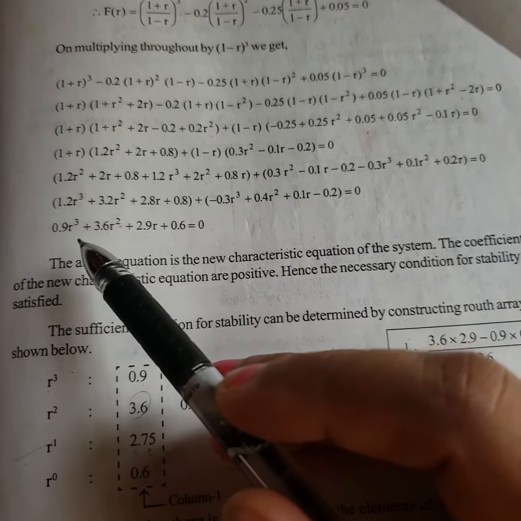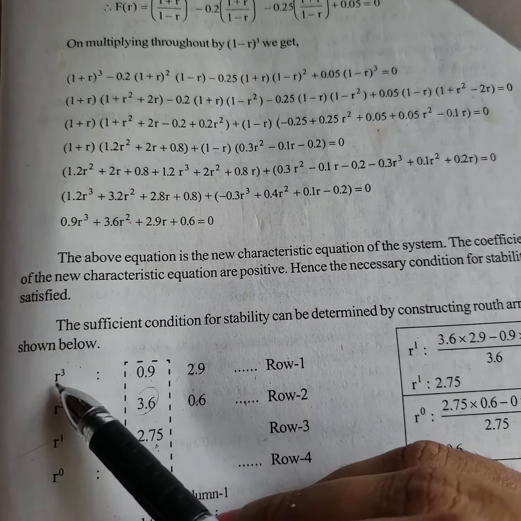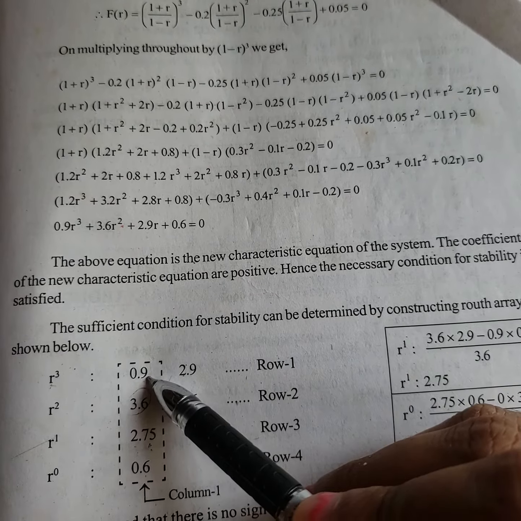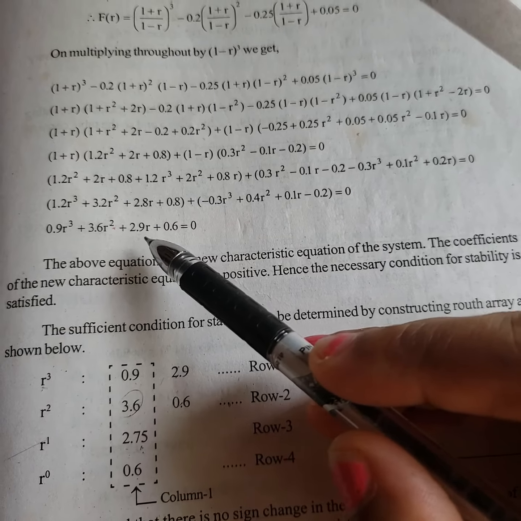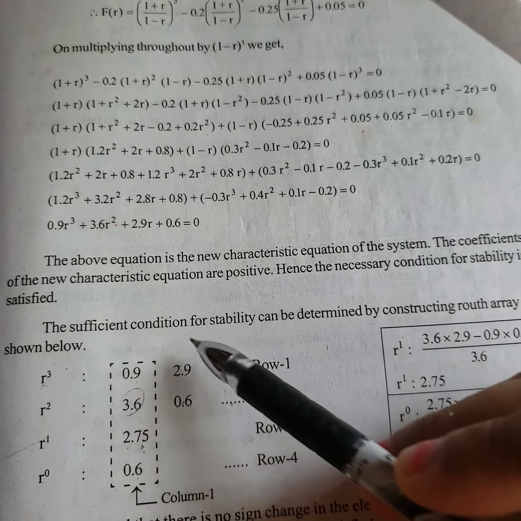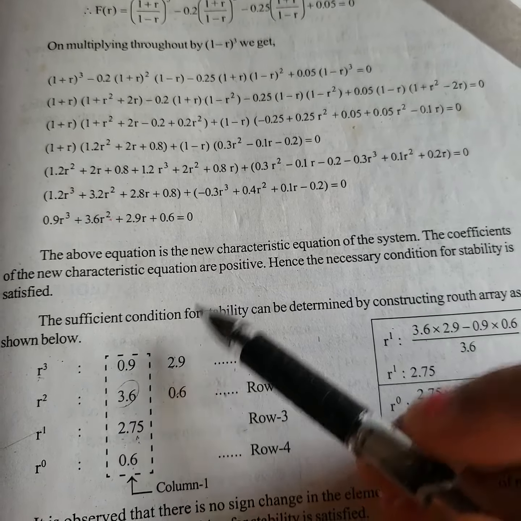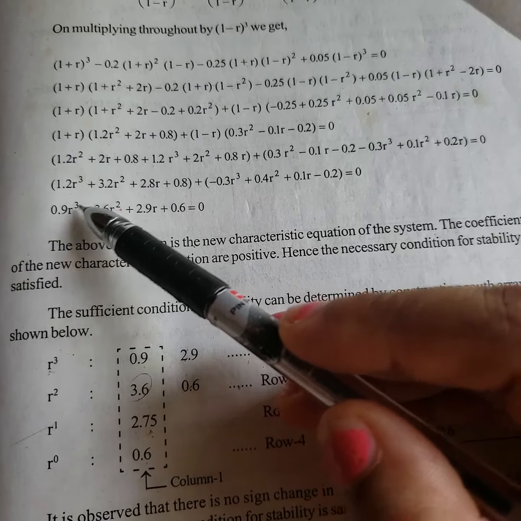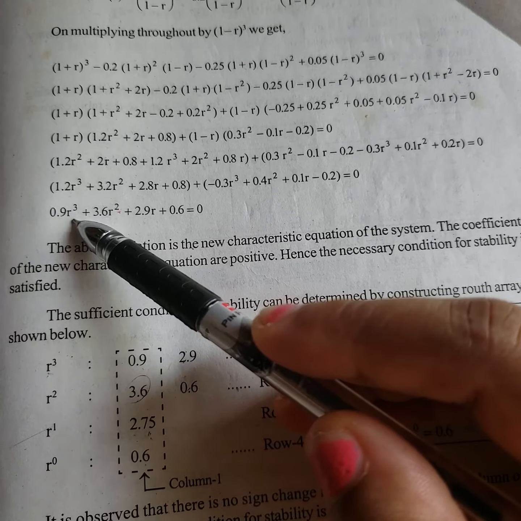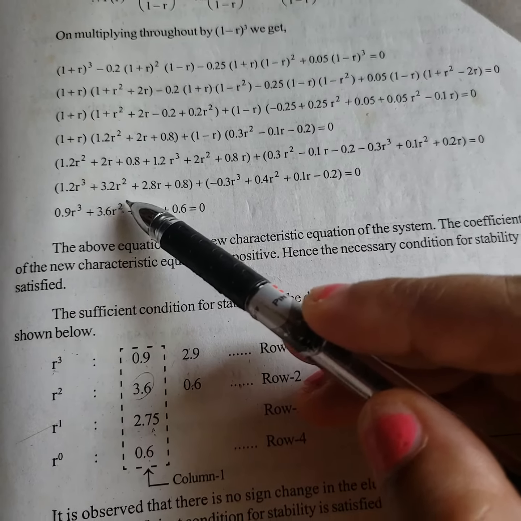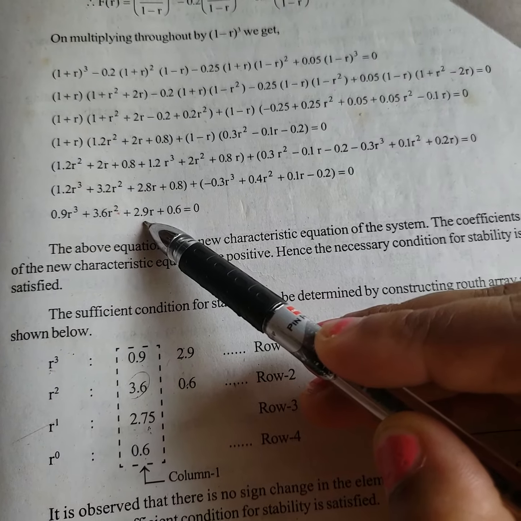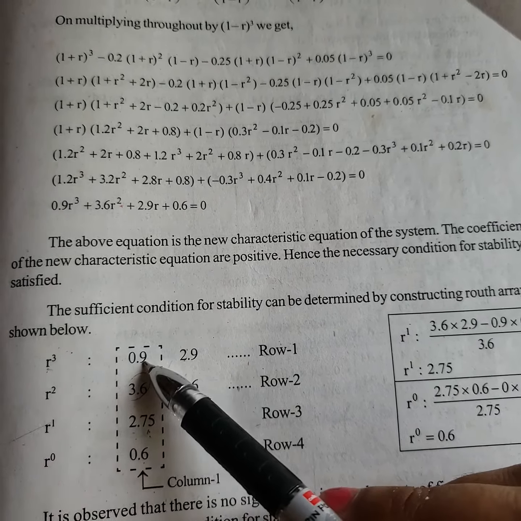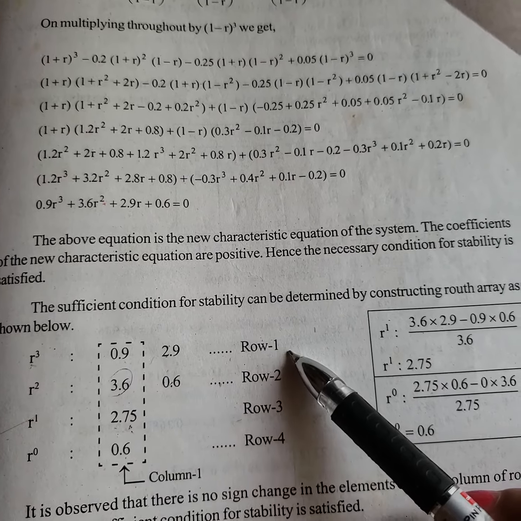Row 1 means you have to start from r³. So the first element will be 0.9. Next you take the next odd term, that means 2.9. So you start from 0.9, the r³ term; r² is an even term, so you don't take that. The next alternate term is r¹, which is an odd term, so you write that. So 0.9, 2.9 will be your row 1.